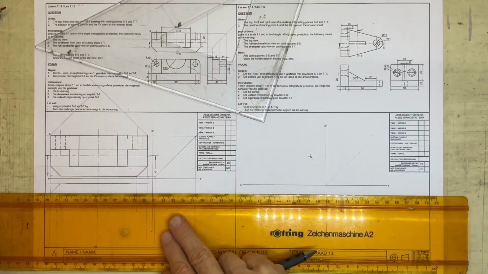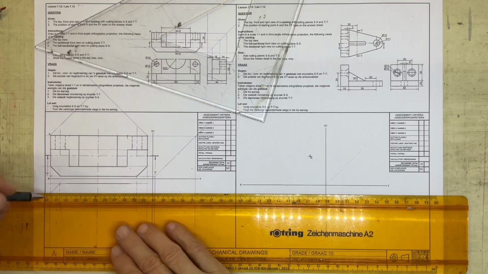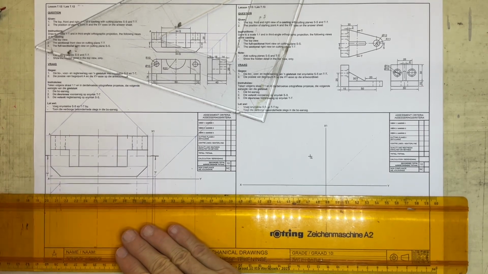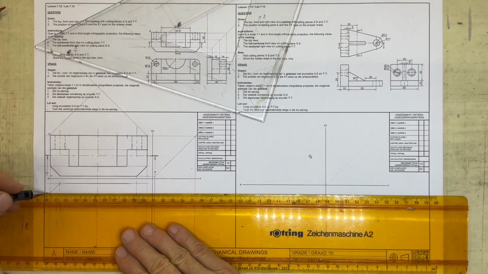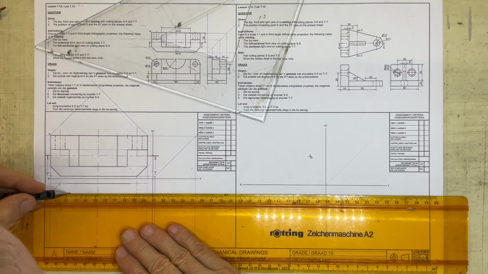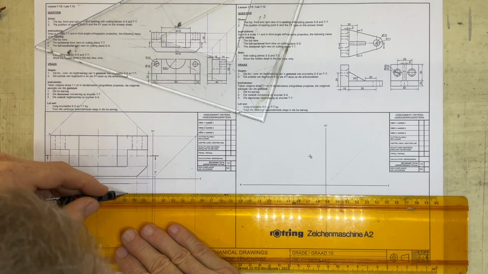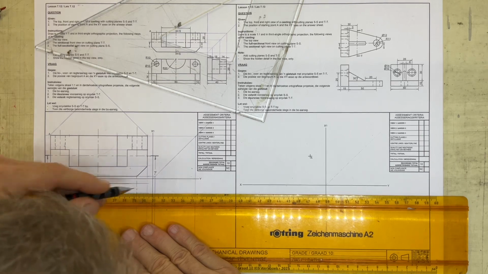So I can now draw in a center line coming across over here, which will give me the center that I need for drawing those arcs. So long dash, short dash, long dash, long dash, short dash, long dash over there.